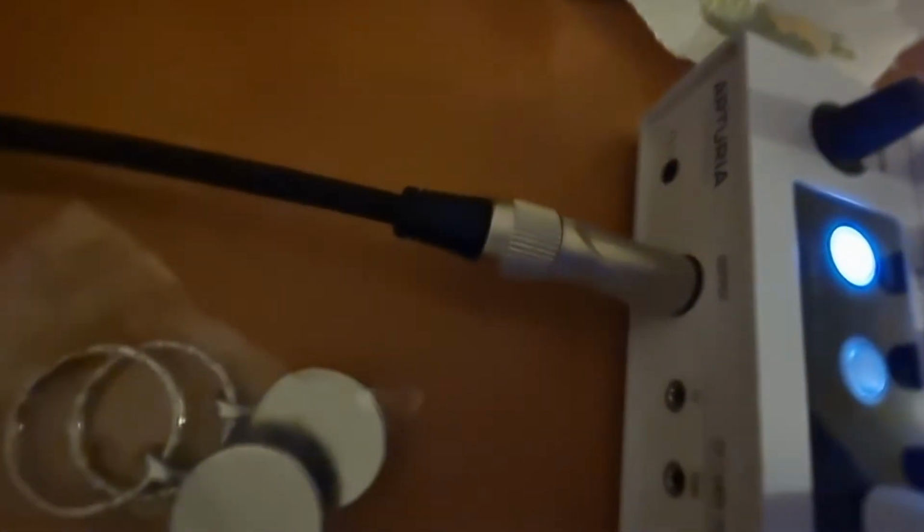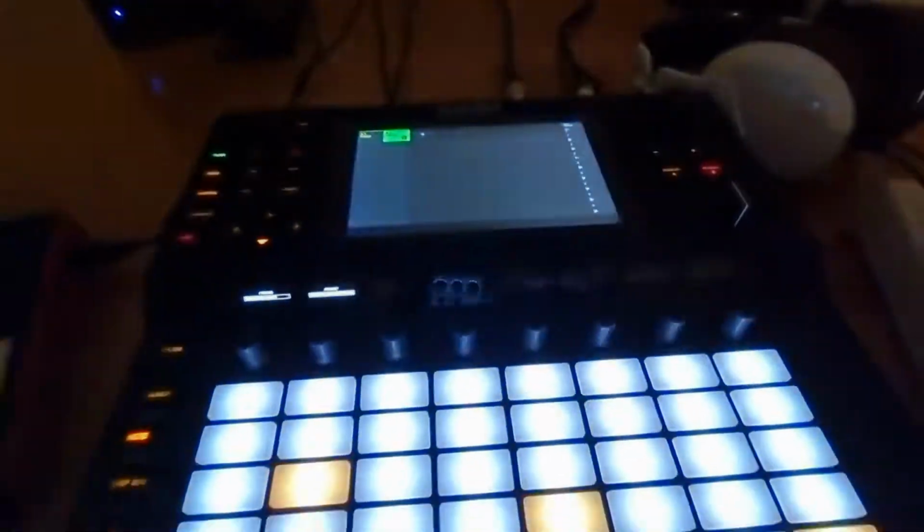See? Second from right. Ding dong. You can't get that wrong. It's the only place you can plug it in. Right, so it's all plugged in.